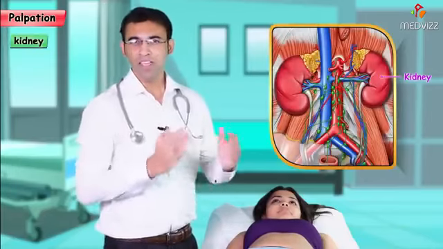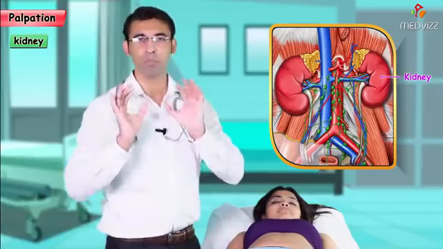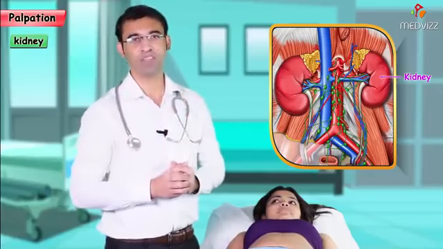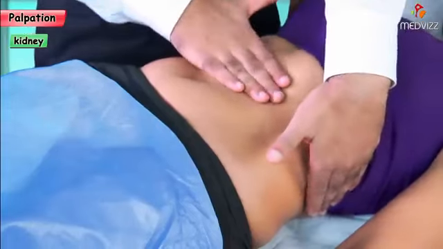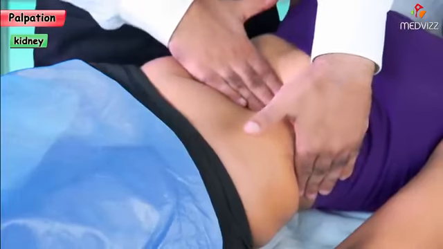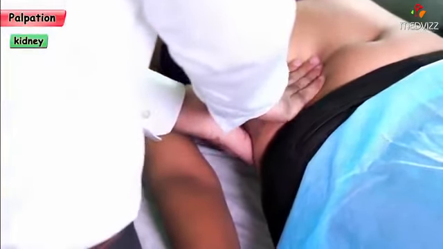And now I'm going to palpate the kidney of my patient. Here, single hand palpation will not be enough, so we have to use both hands, and this is called bimanual examination. I have completed palpation of the liver, spleen and the kidneys.